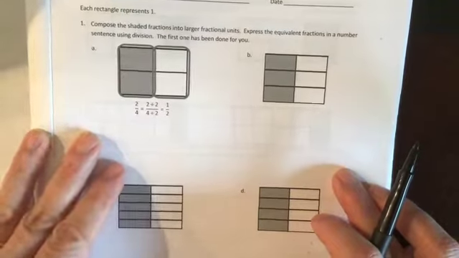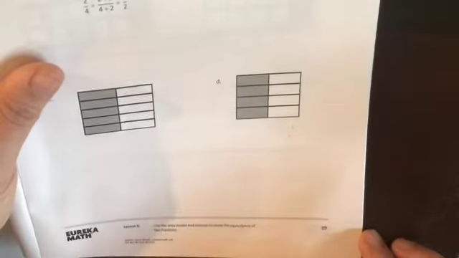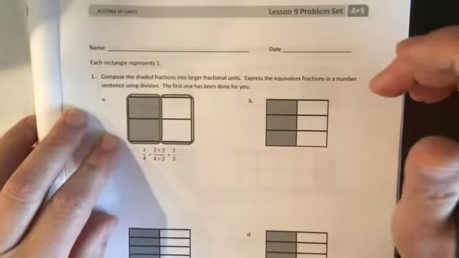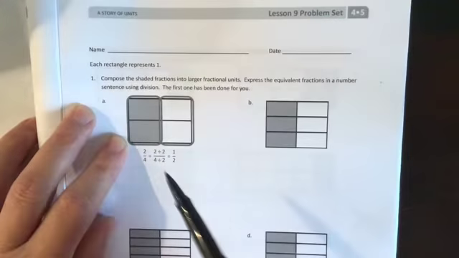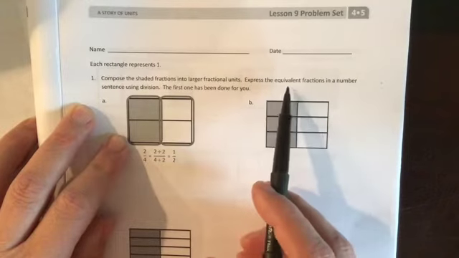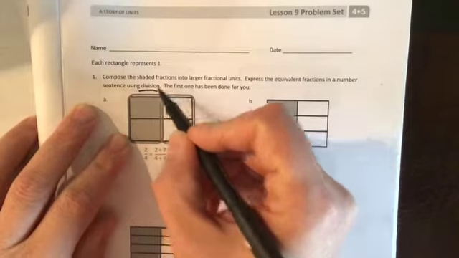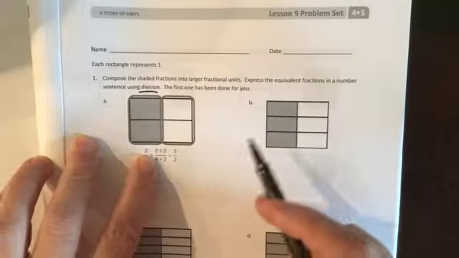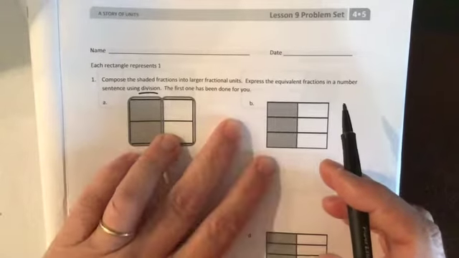So let's go ahead and read the directions for the first page, and I'm on page 39 of the workbook. So this is lesson 9. Each rectangle represents 1. Compose the shaded fractions into larger fractional units. Express the equivalent fractions in a number sentence using division. I'm going to skip the example problem. You can look back at this if you need to. I'm going to go right to B.